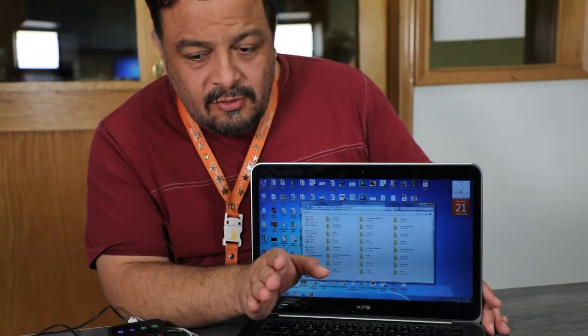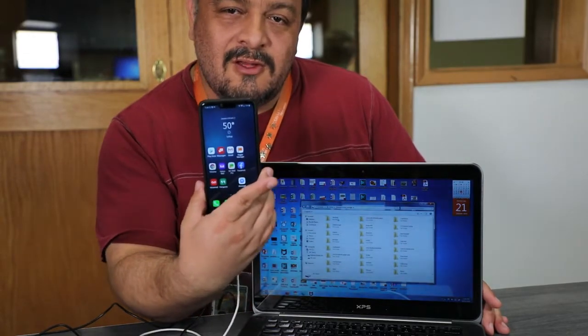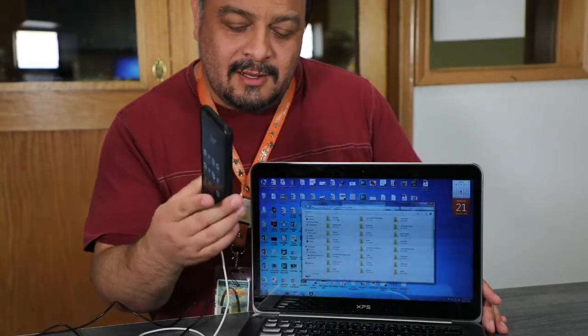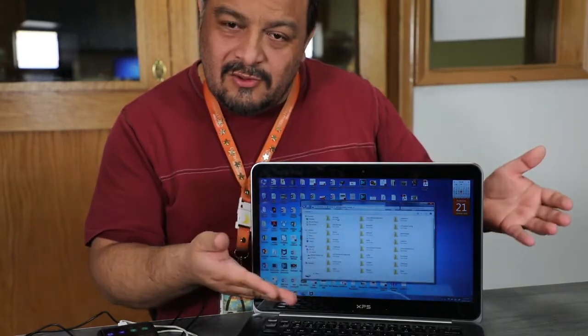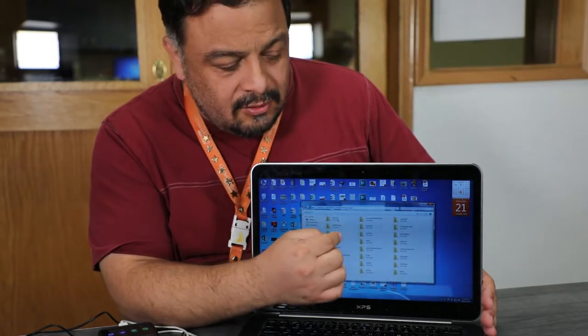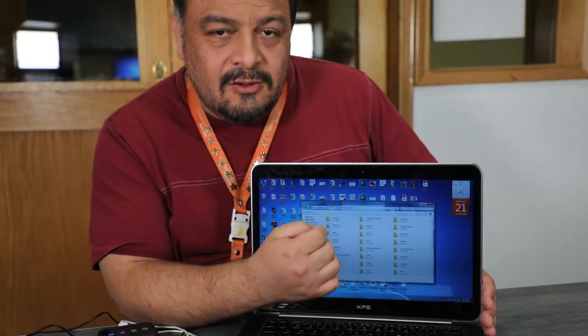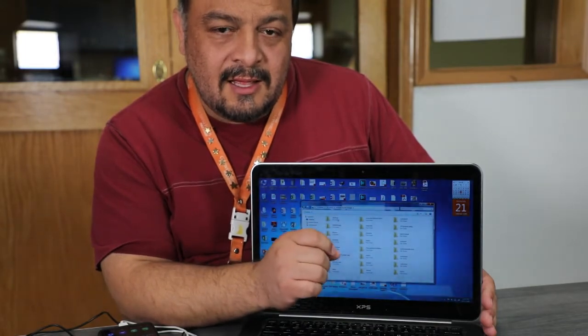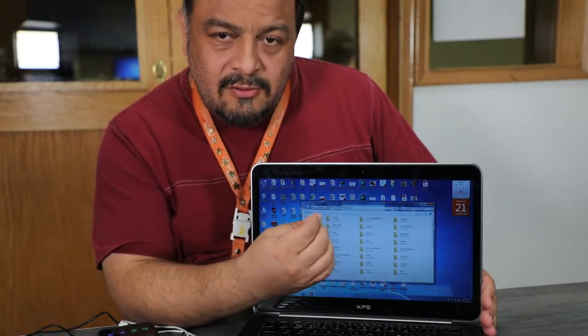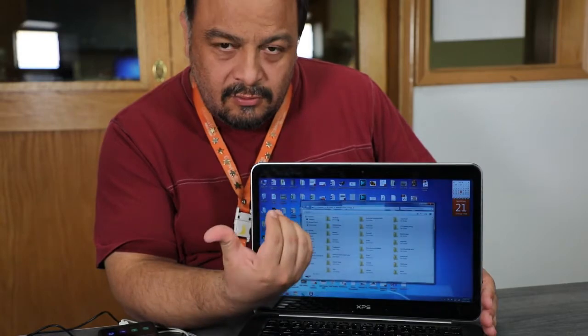Typically, if you're trying to move pictures, because that's what most people want to do, they take a ton of pictures on these things and it gets filled up, and now they want to move those pictures somewhere else where they can do something with them. There's a special file folder that you want to look for. It's called DCIM. That's the picture folder for your phone.